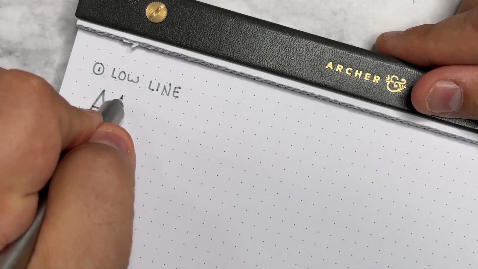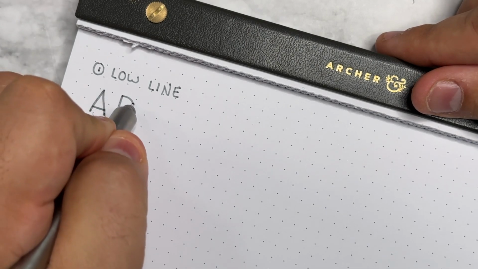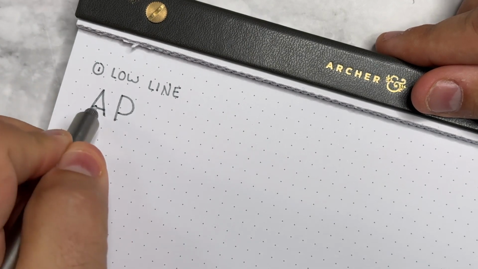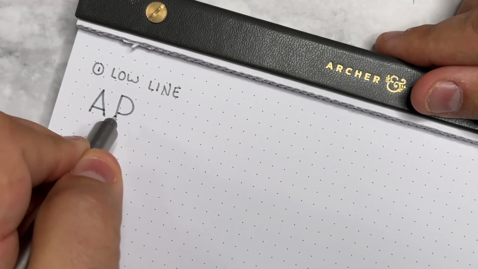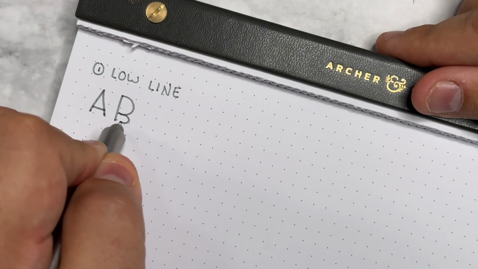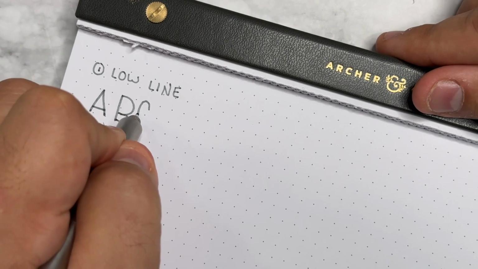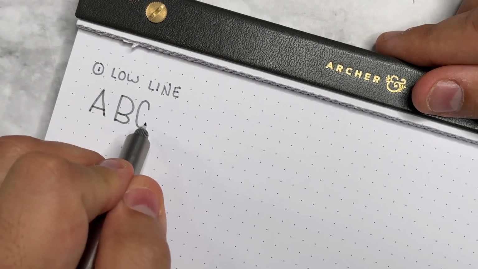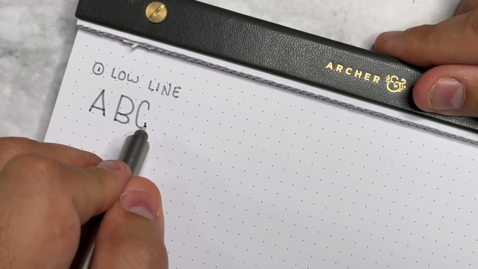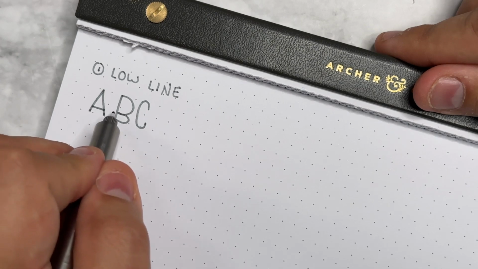So if we do the letter B, we'll draw a straight line down, and that top bubble of our B is actually going to come all the way down right to where that low line is on all of our letters. That's where it gets its name from. Not everything is going to have that low, but anything that's going to come up, the C's, the G's, they're all going to stop right where this low line is.